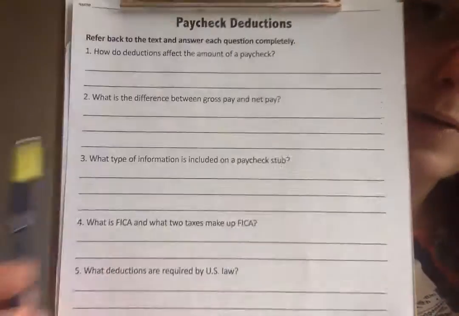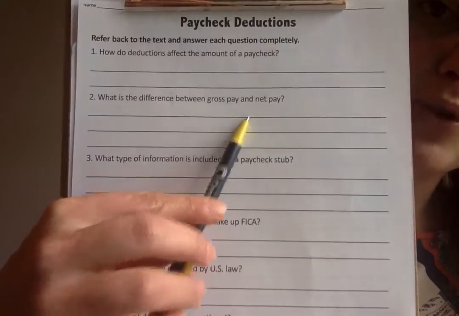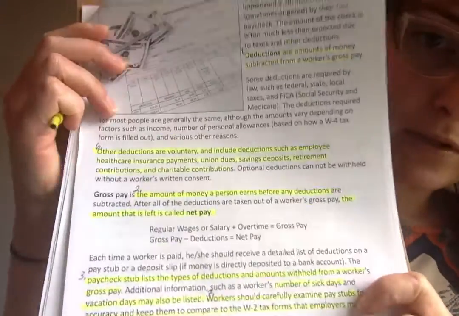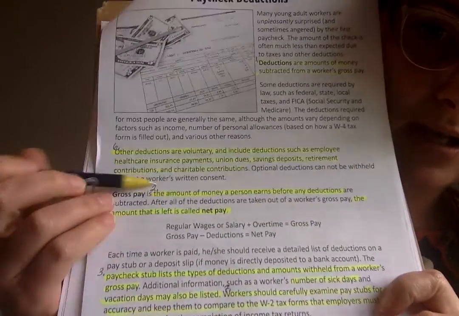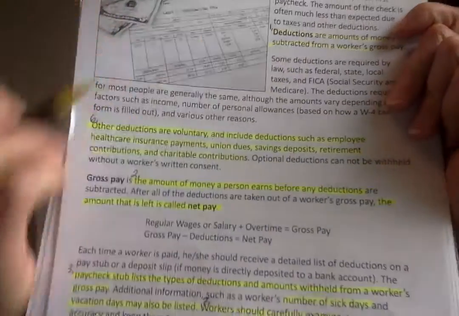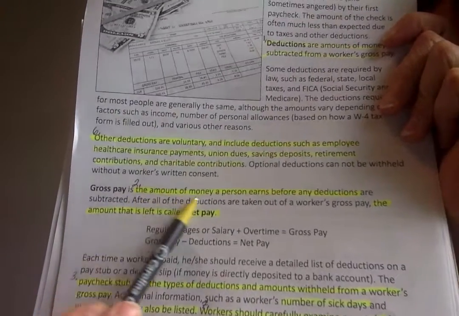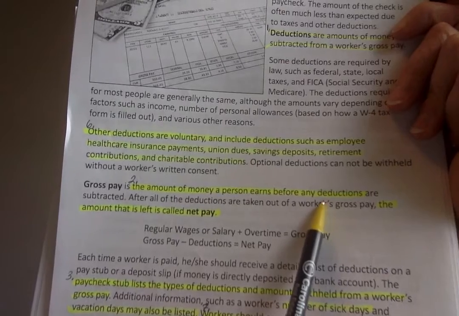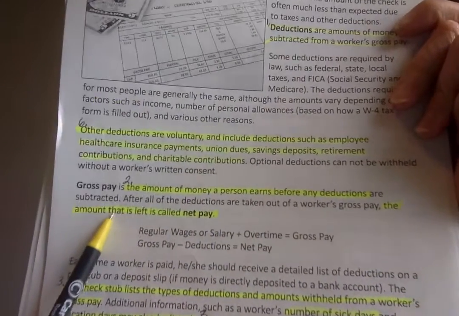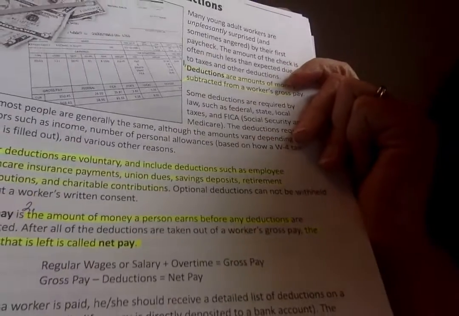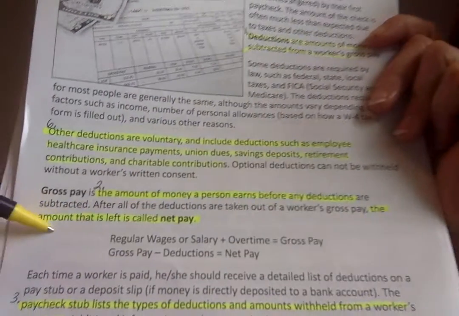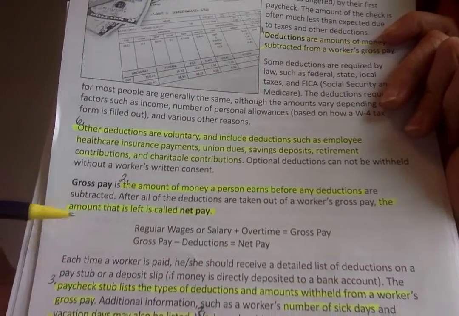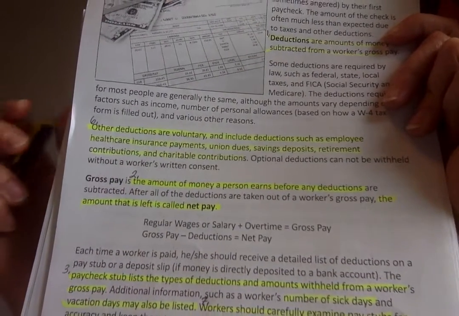Moving on to number 2. What is the difference between gross pay and net pay? So for number 2, you can just write this as your answer. Gross pay is the amount of money, right here by the number 2 I've put. Gross pay is the amount of money a person earns before any deductions. Okay? And net pay is the amount of money left. So you can just write what I've highlighted there as your answer for number 2.